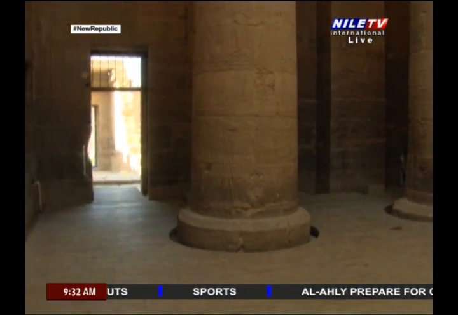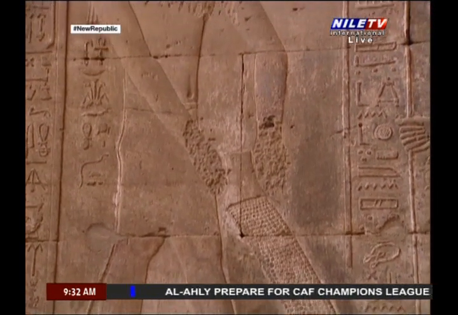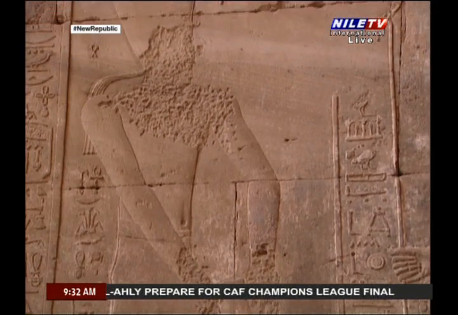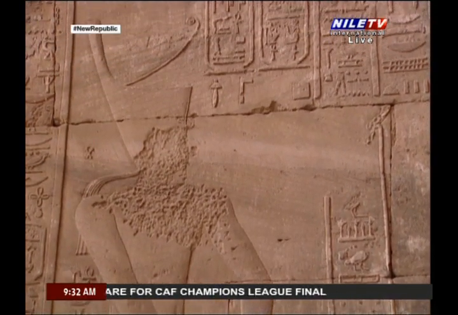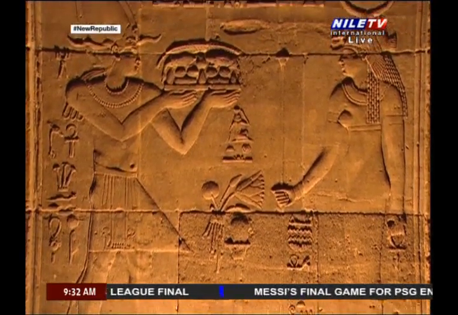It was called in ancient Egyptian Set Weret, or the Grand Throne, which is the same name as the king's throne, each crowned in his place, where worshipping rituals and offerings are presented.